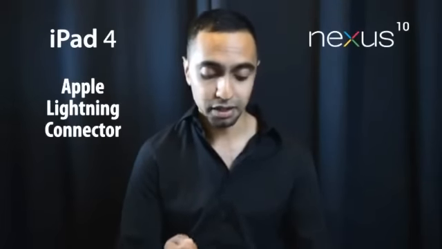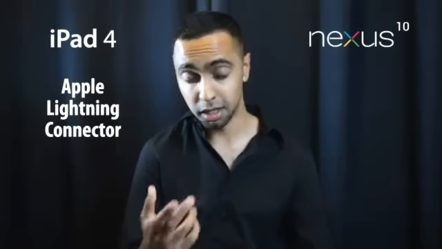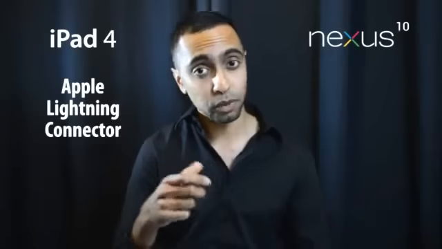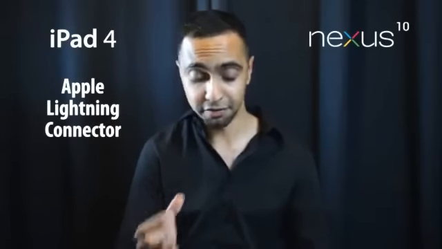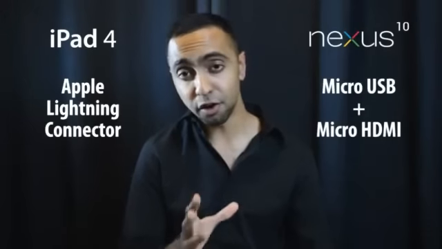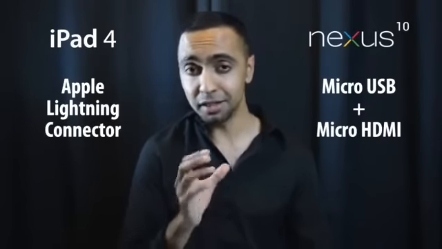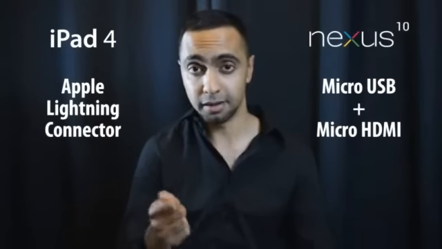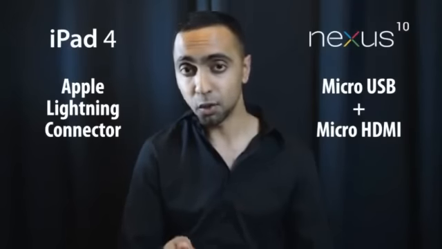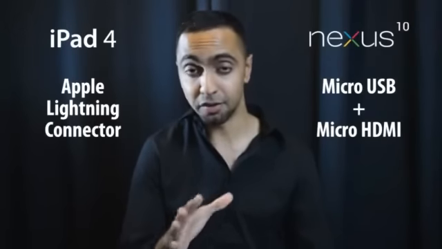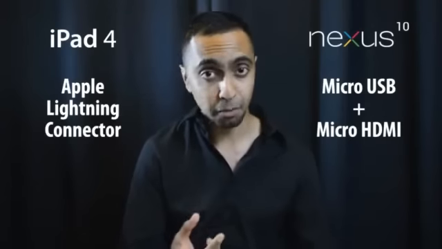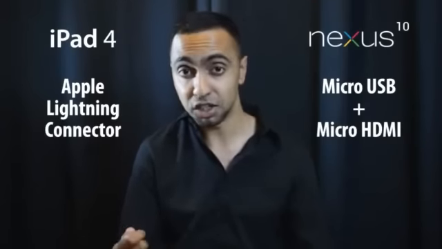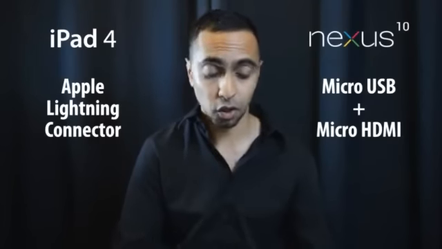Connector, the iPad, obviously now they've gone with the Lightning connector, which is the smaller and faster connector, but it won't work with your other devices without a converter. The Nexus 10 has micro USB, obviously very universal, and also micro HDMI. And I think this is really useful because you can connect the Nexus 10 directly to a screen via a micro HDMI standard cable, which you can pick up very cheap. Obviously with the iPad you're going to have to buy the Lightning to HDMI adapter, which again is going to cost you a little bit more than the universal version that the Nexus 10 offers.